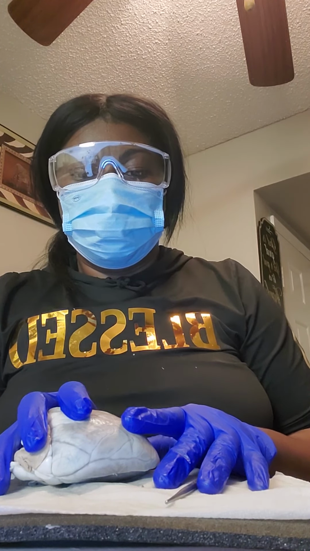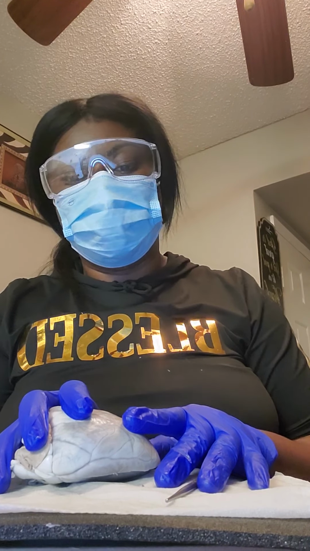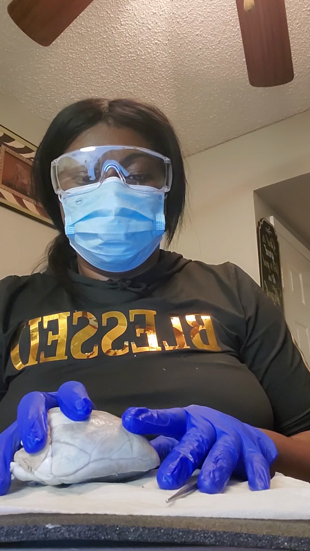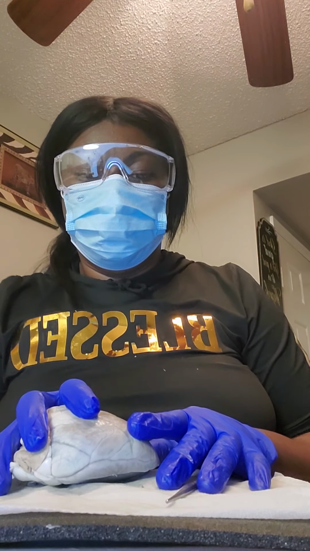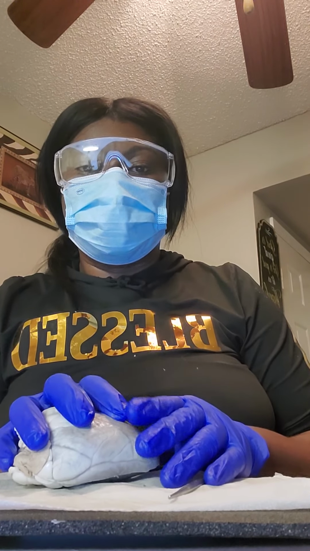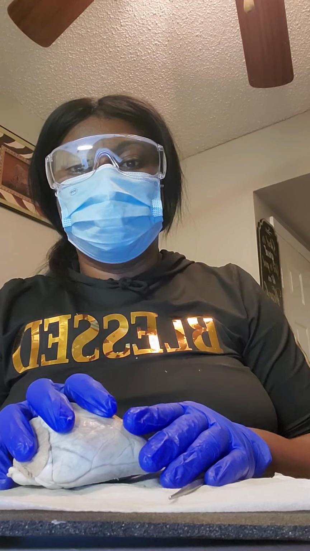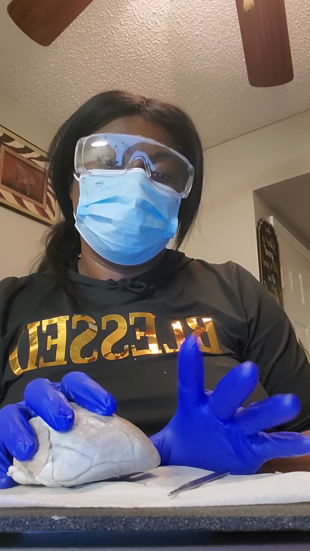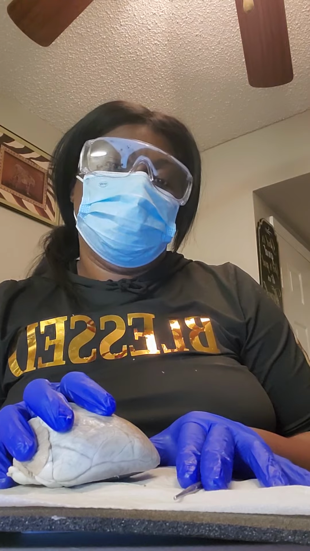What it does is the heart muscle cells degenerate slightly, and the valves inside the heart, which control the direction of the blood flow, end up thickening, and then they get stiffer. This kind of disorder is most common in elderly people.